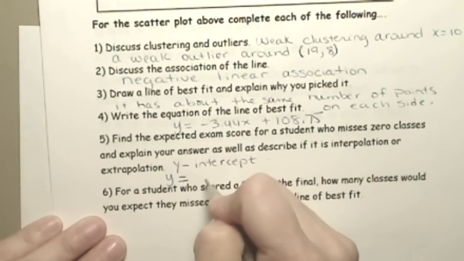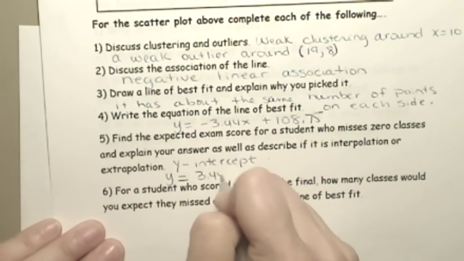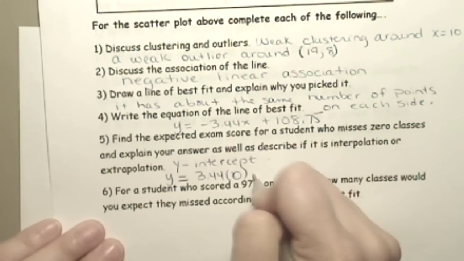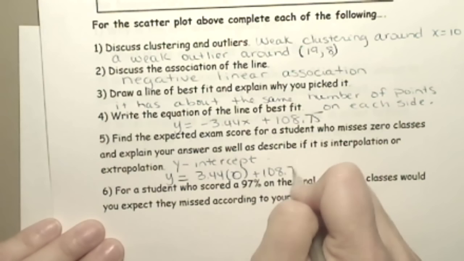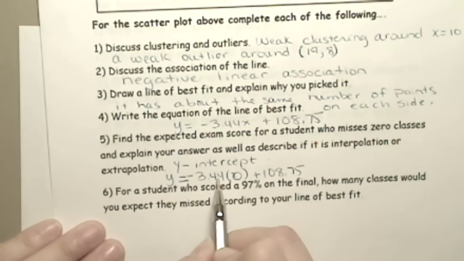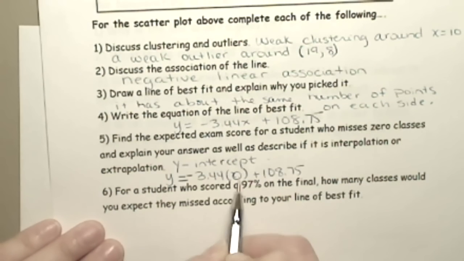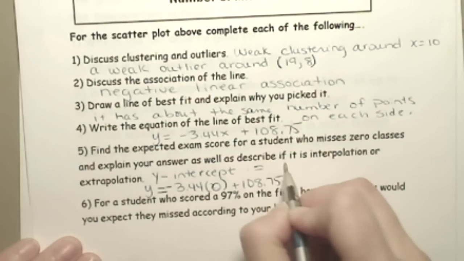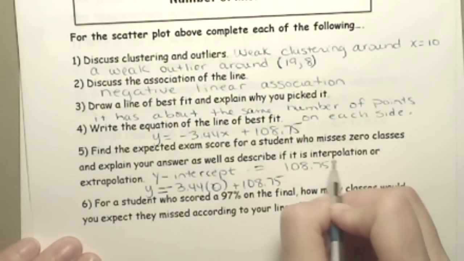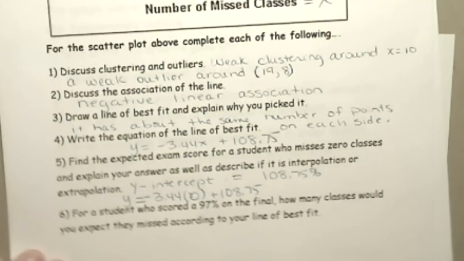So if we take our equation and put in 0 for x, 3.44 times 0 is 0 plus 108.75 is 108.75%, which is impossible.